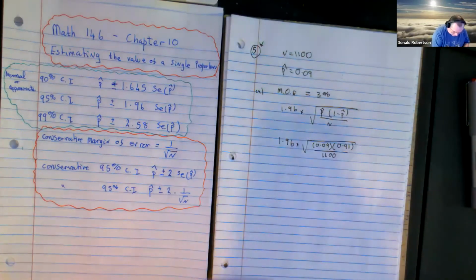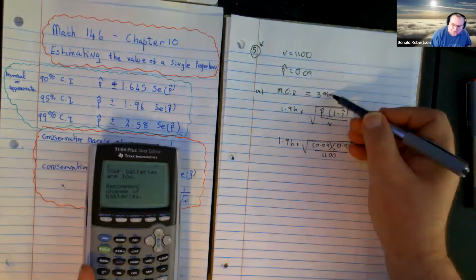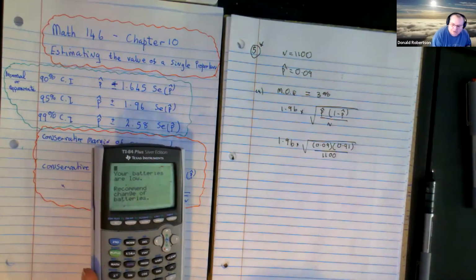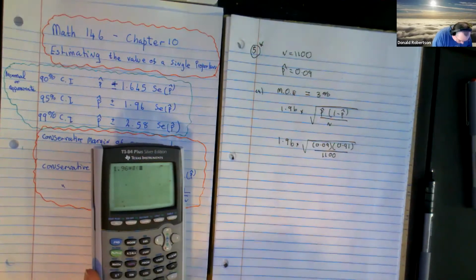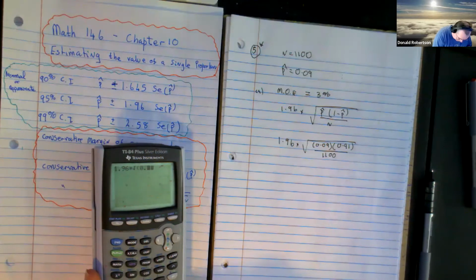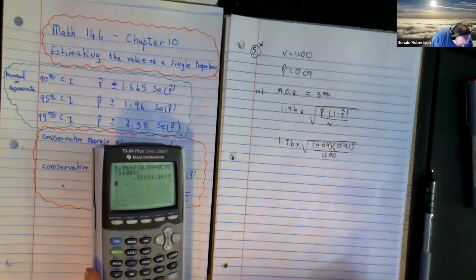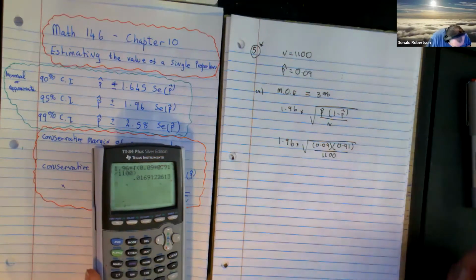If things work out right, rounded off it should be 3%. And I am not getting the answer.